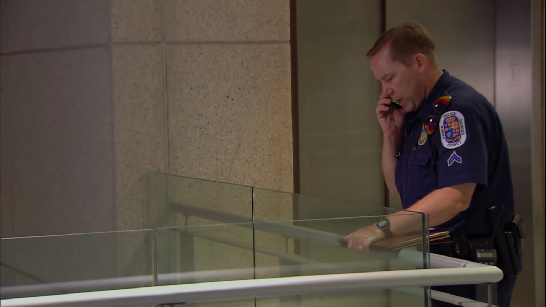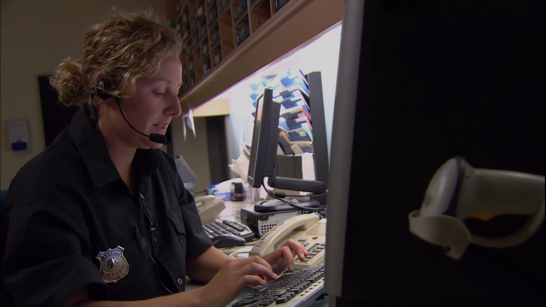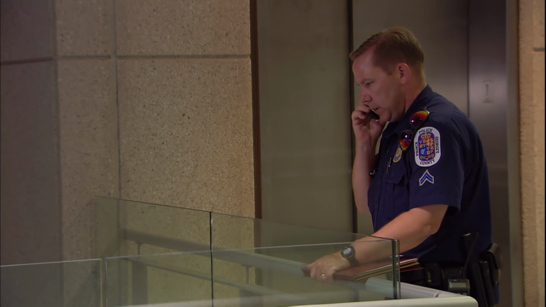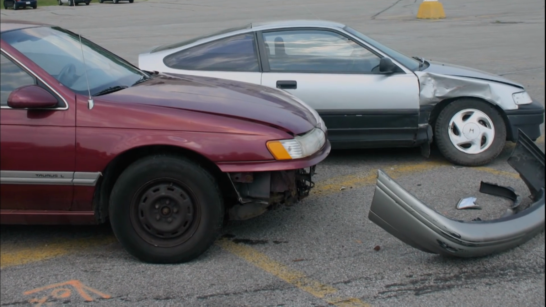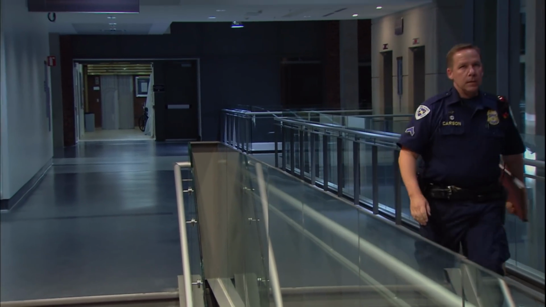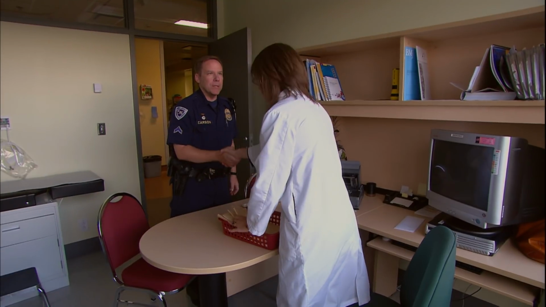Frank gets a call from dispatch reporting that the mechanical inspection revealed no faults or problems with the car, and the only significant damage was sustained in the final collision. While the crash scene evidence has now been exhausted, the medical lead is all Frank has left.